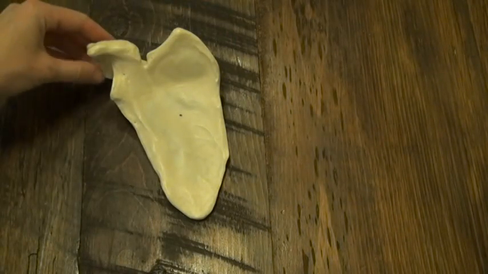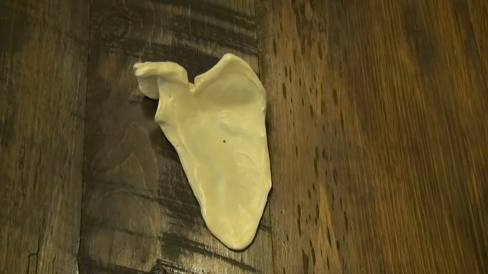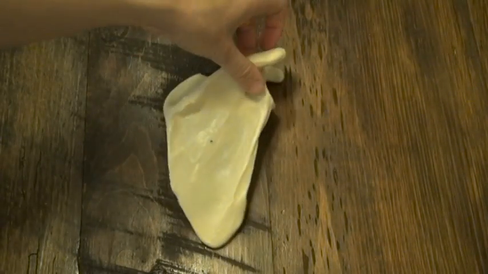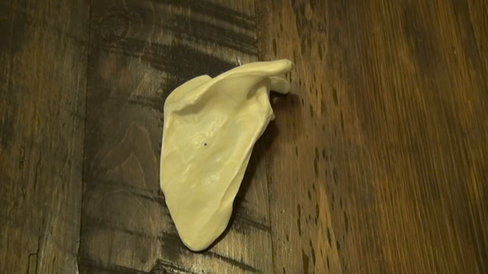So we're going to come in and take a closer look, and we're going to put away this left scapula for a moment and just focus on the right scapula. We're going to run through it from a posterior view first, and then we'll come back and take a look at the anterior view of the scapula.